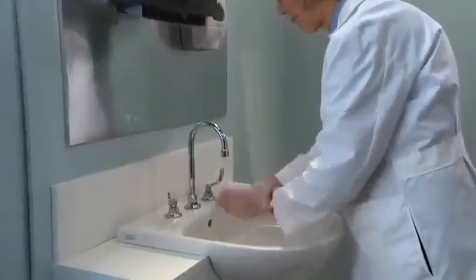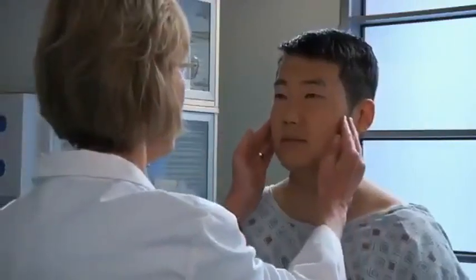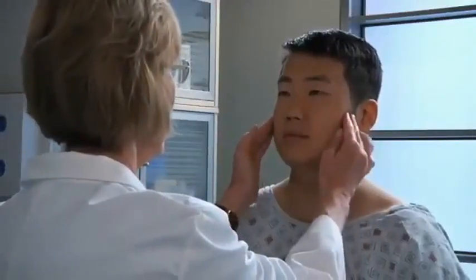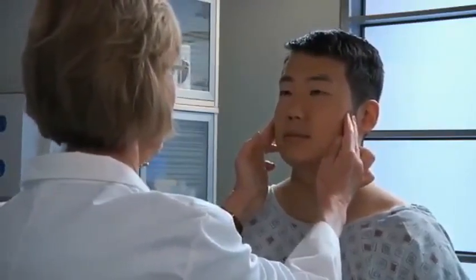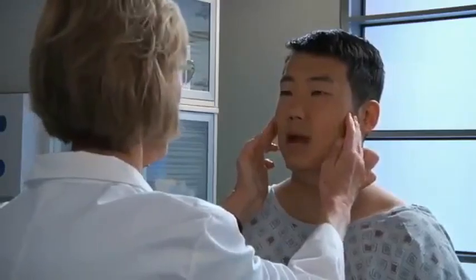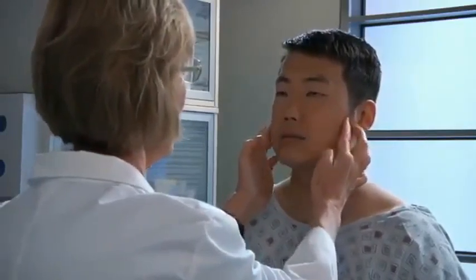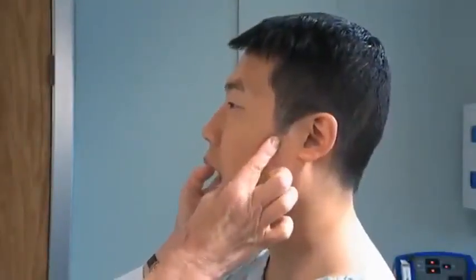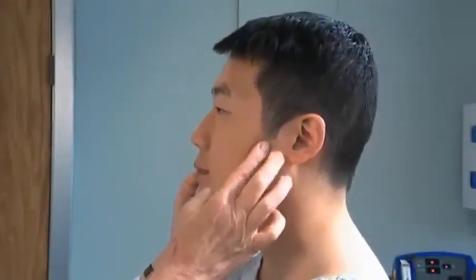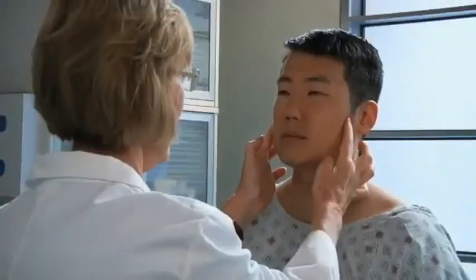After comprehensive hand hygiene, you are ready for the physical examination. Begin the examination by assessing the temporomandibular joint. Place the tips of your fingers in front of the tragus of each ear. Then ask the patient to open and close his mouth. Your fingertips should drop into the joint spaces as the mouth opens. Check for a smooth range of motion. Feel for swelling and note any tenderness or crepitus.